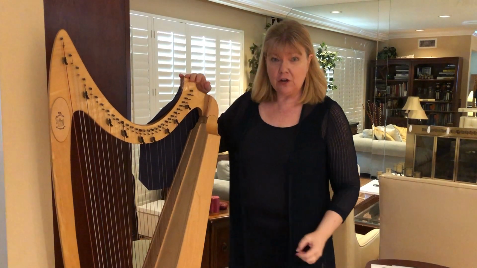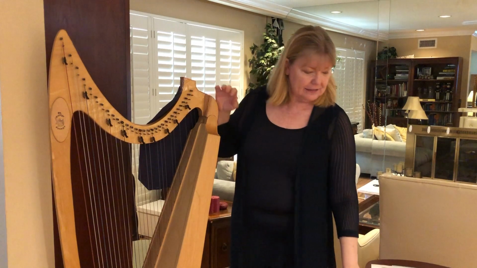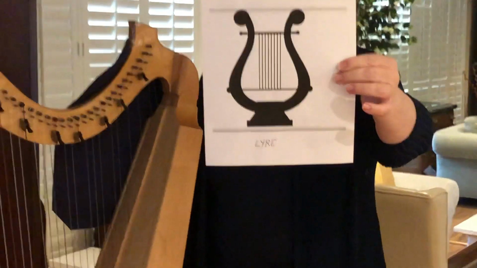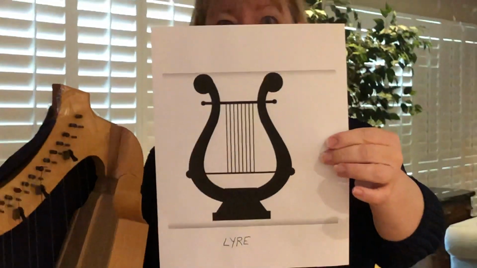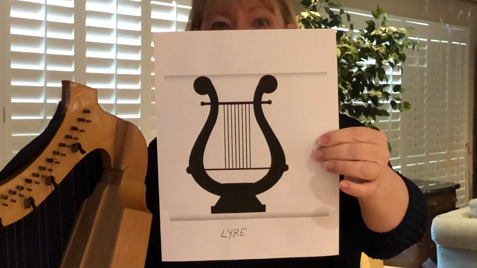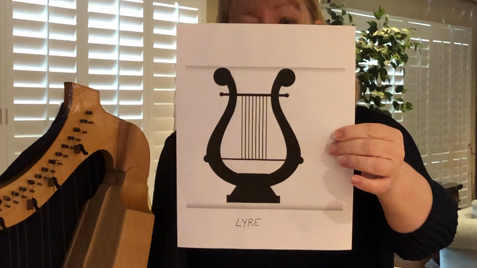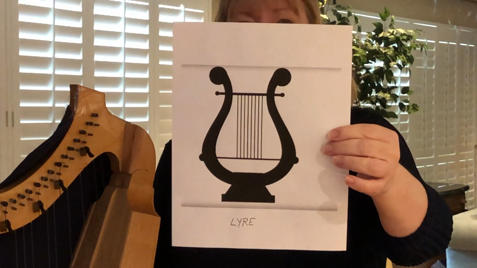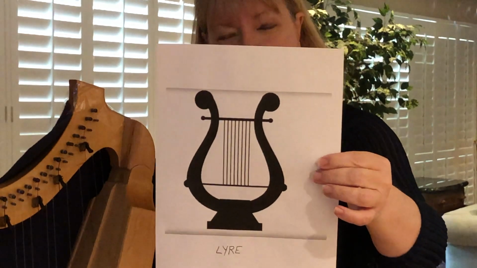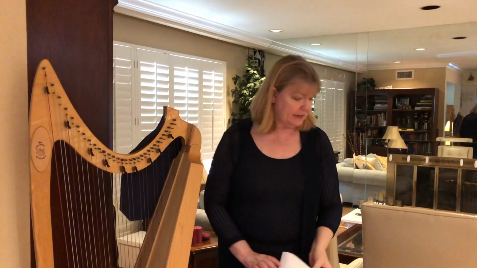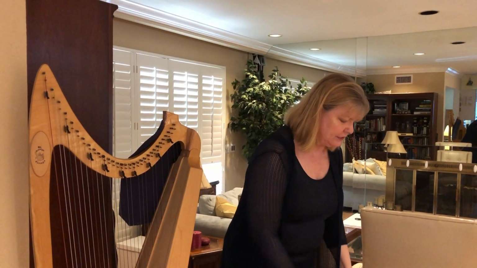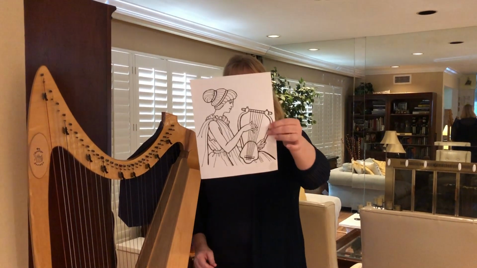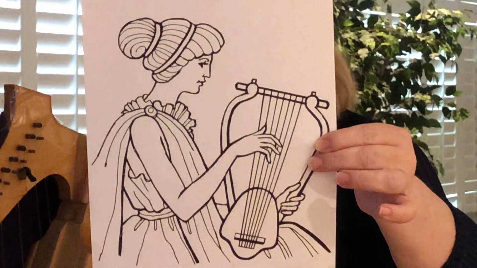Now, the first harps didn't look anything like this. They actually looked like this. This is called a lyre. L-Y-R-E, not the kind when you don't tell the truth. And here is a picture of a Grecian woman playing an early type of harp, the lyre.